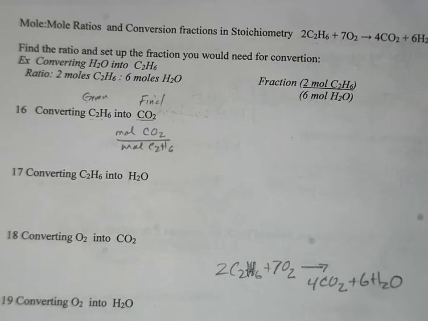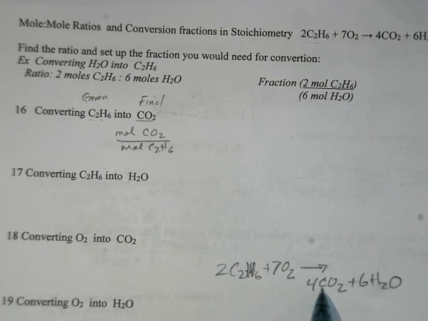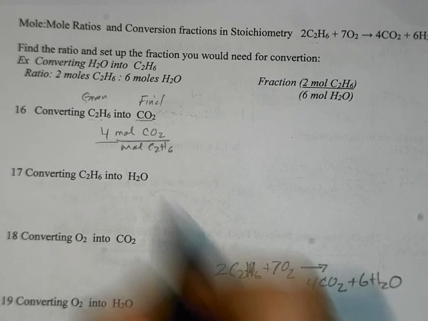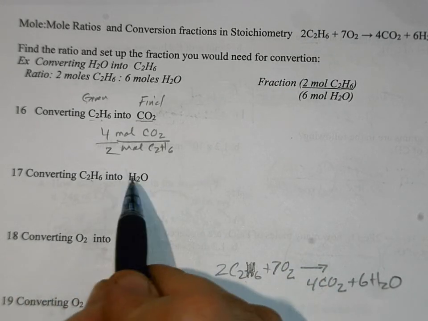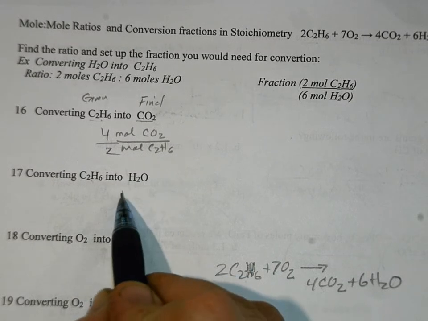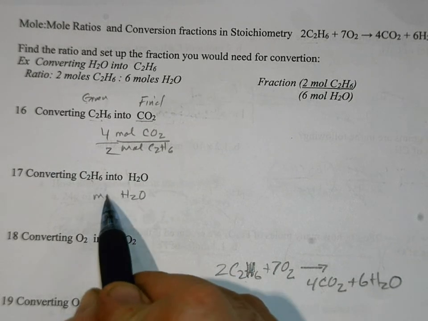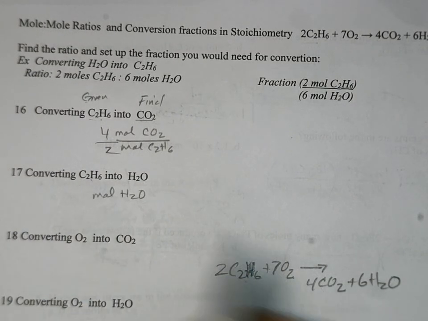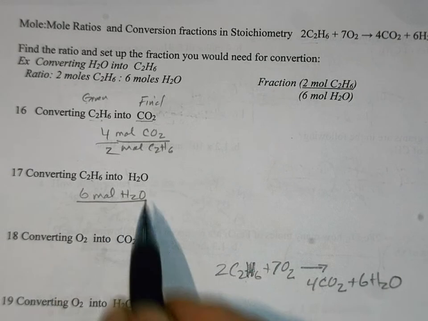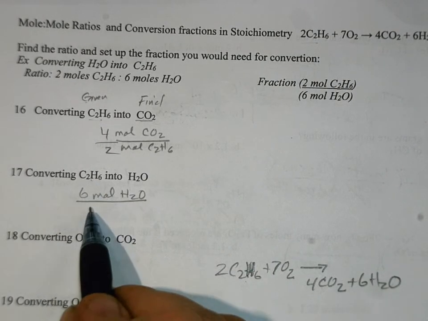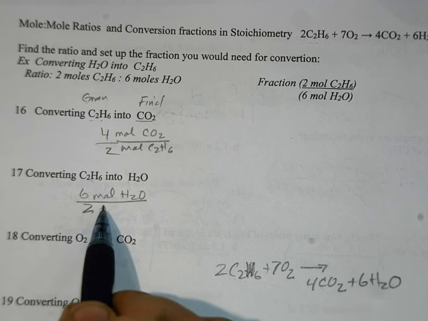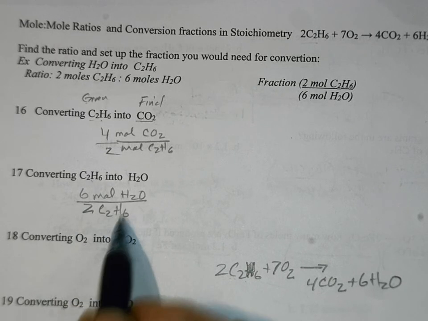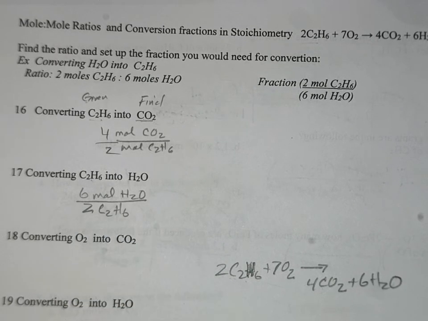So let's see, 4 moles of CO2, and we had 2 moles of C2H6. Okay, we're trying to convert this into that, so we want moles of H2O on the top. In the balanced equation, we have 6 moles of H2O, and we were starting with 2 moles of C2H6, and there's our ratio for that one.